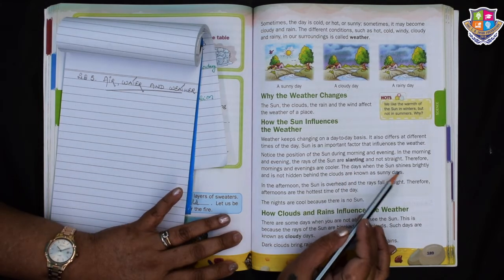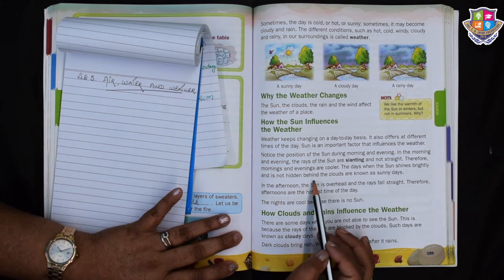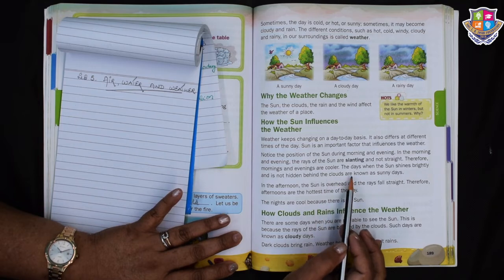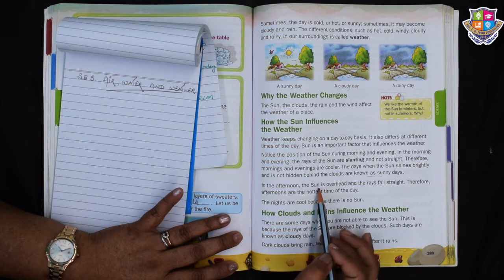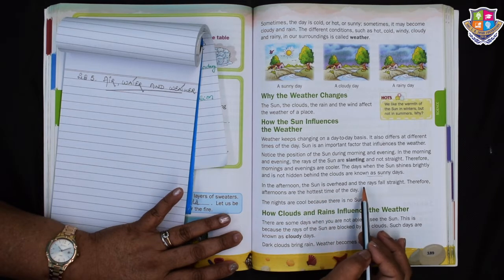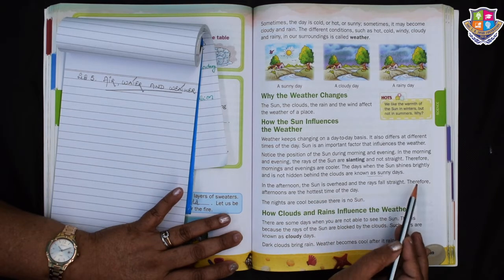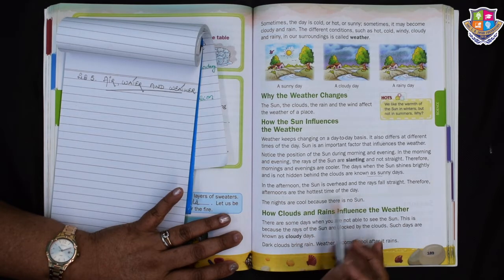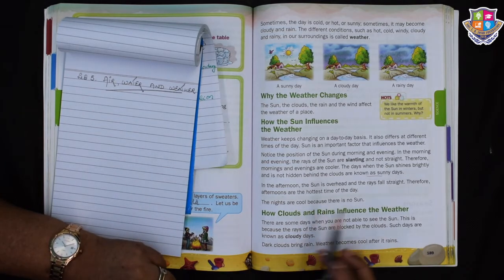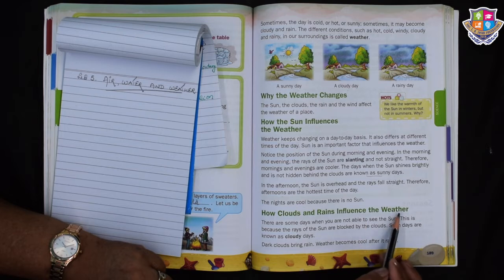The days when the sun shines brightly and is not hidden behind the clouds are known as sunny days. In the afternoon, the sun is overhead and the rays fall straight. Therefore, afternoons are the hottest time of the day. The nights are cool because there is no sun. How do clouds and rains influence the weather?